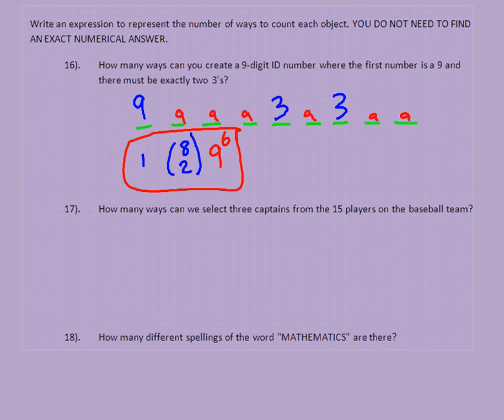Okay, we talked about number 17 already. Captains, it doesn't matter the order. I have 15 players to choose from. I need to choose 3 captains. 15, choose 3, just that simple.